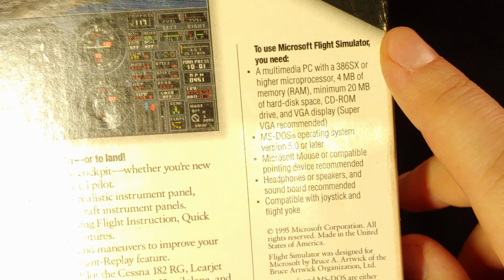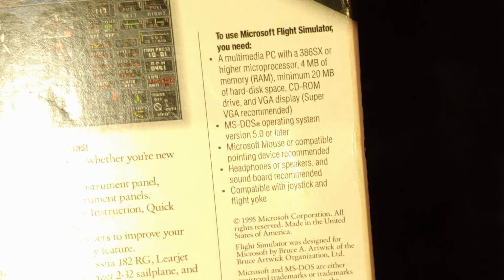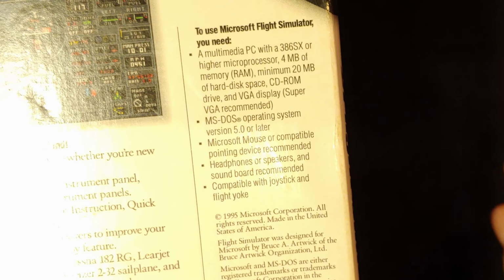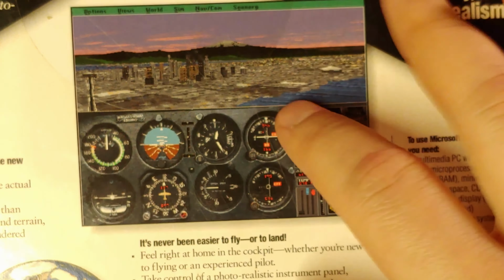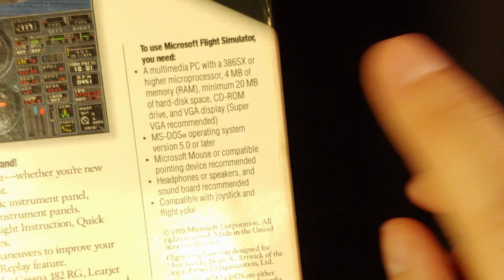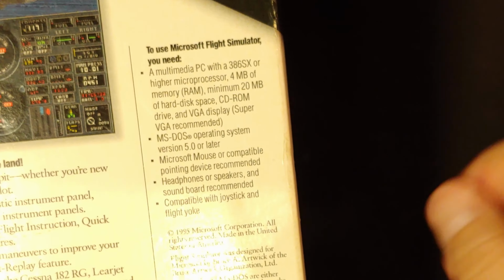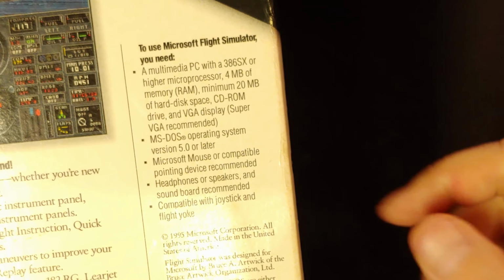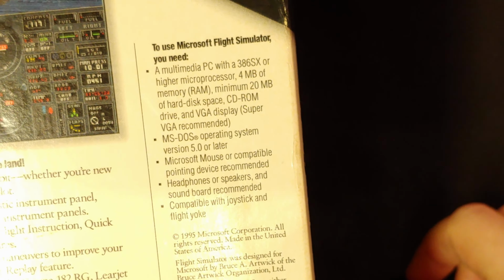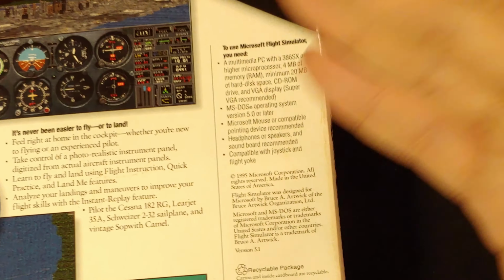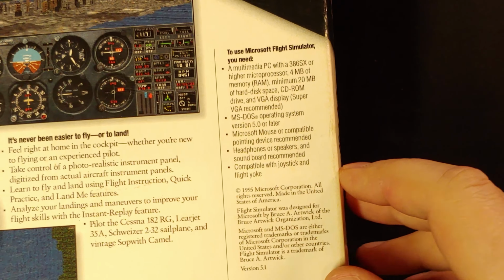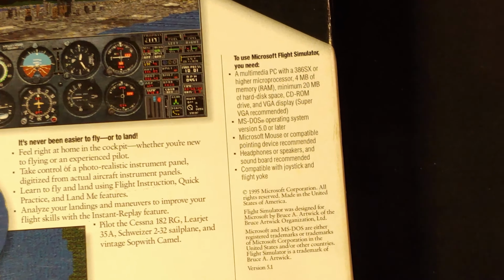So, system requirements: 386 or newer, 4 megs of RAM or more, and 20 megs of hard drive space, and a CD-ROM drive required, also VGA, because these graphics are pretty sweet. In MS-DOS 5 or newer, they recommend a Microsoft mouse or compatible. Obviously have speakers, sound because there is audio in here, especially ambient sounds. You get sounds from the towers, etc., etc. And it's compatible with a joystick and a flight yoke.